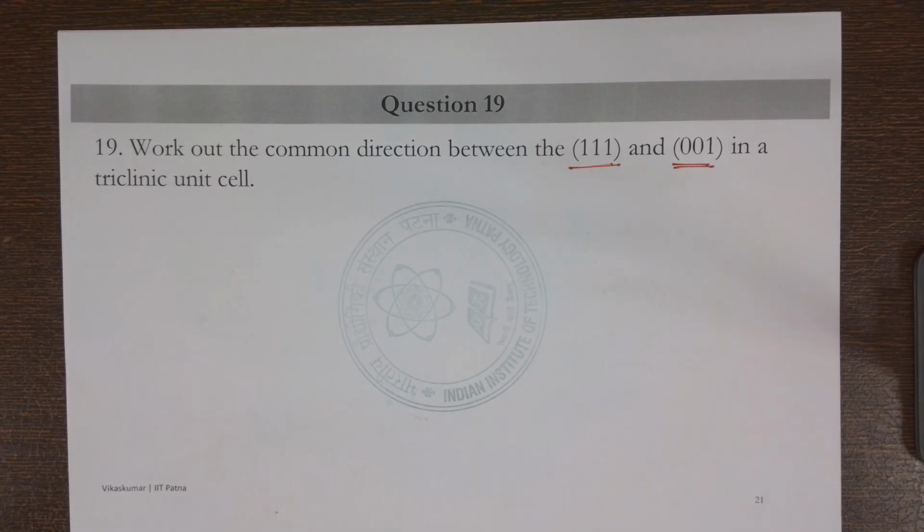Remember we talked about one Weiss zone law.